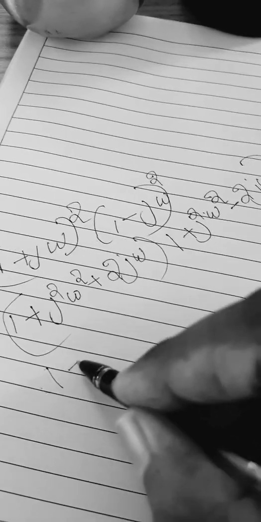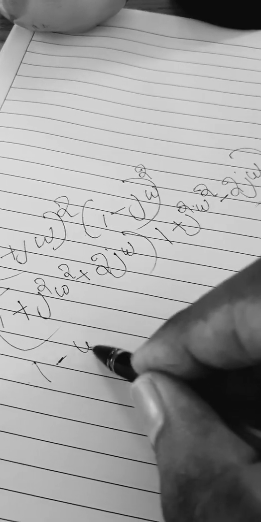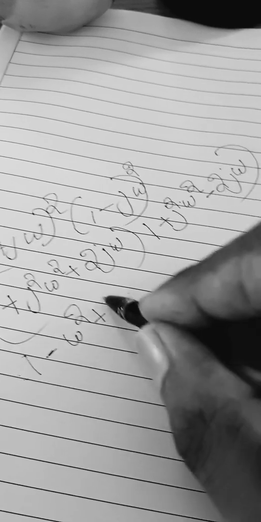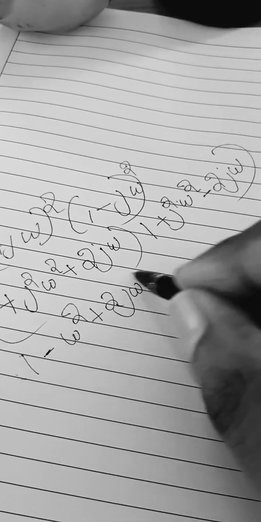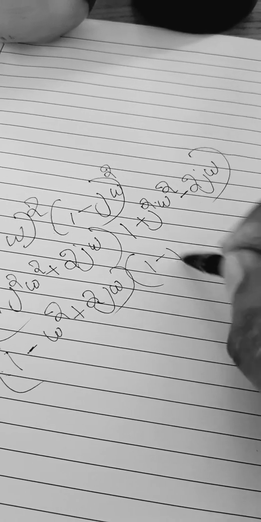So here this will become 1 − ω² + 2jω, and here, for 1 − jω, 1 − ω² − 2jω.